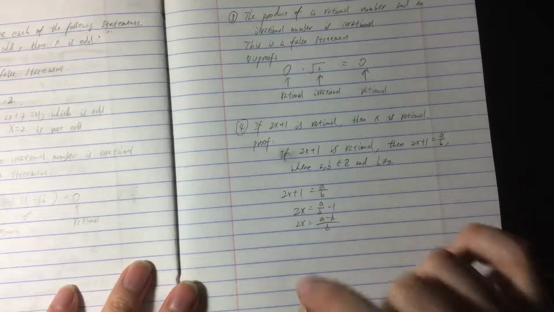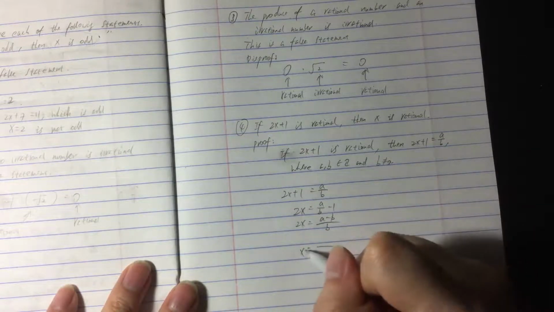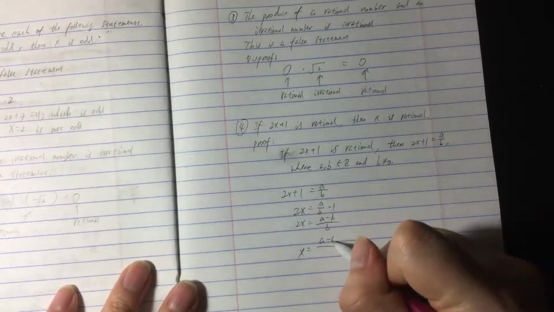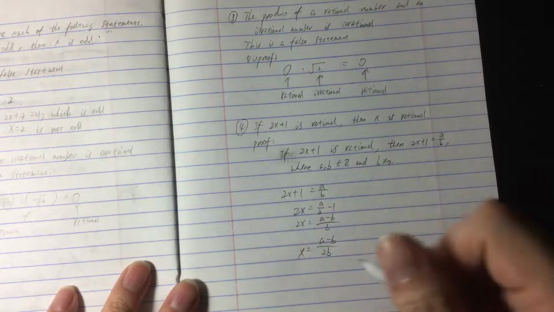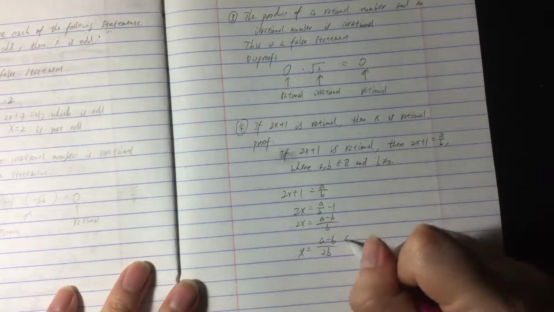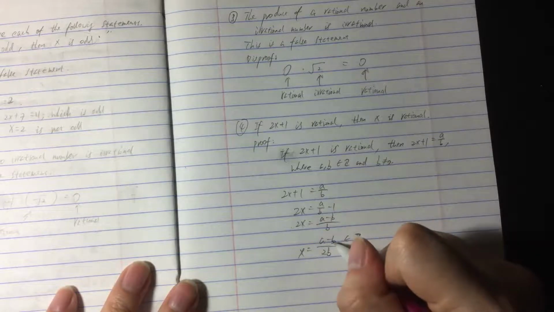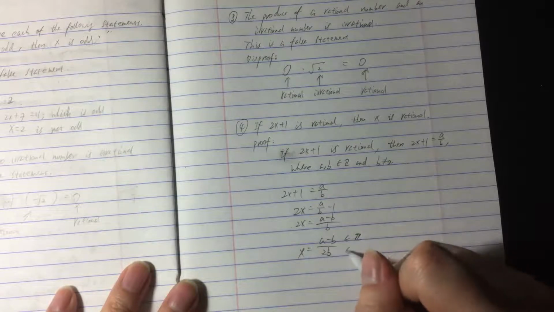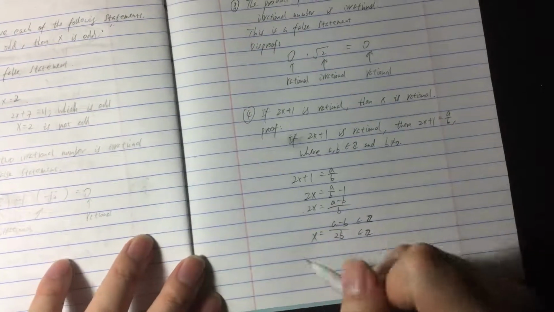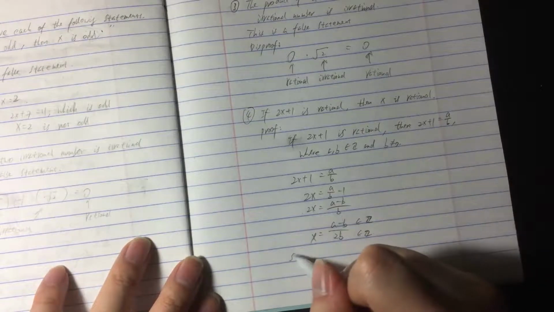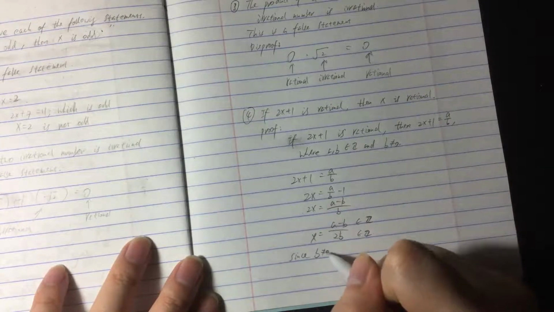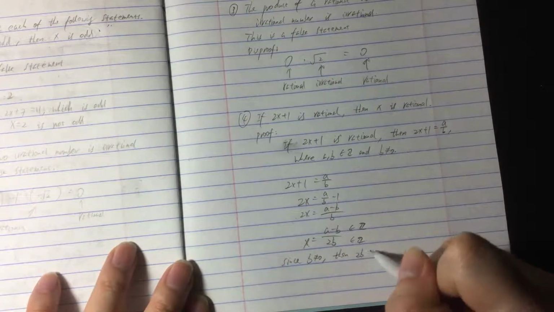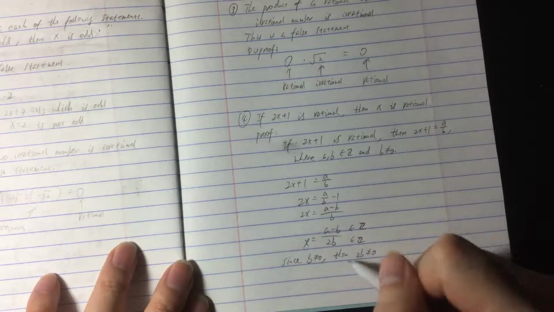Next, in order to get x by itself, I can multiply both sides by half. So x equals a minus b over 2b. Since a and b are integers, a minus b must be an integer. Since b is an integer, 2 times b is also an integer. And since b is not 0, 2b cannot be 0.